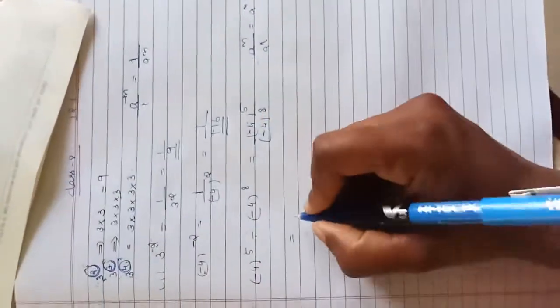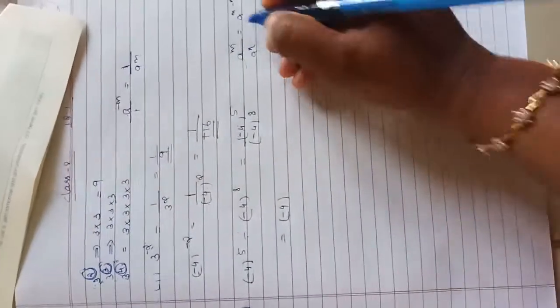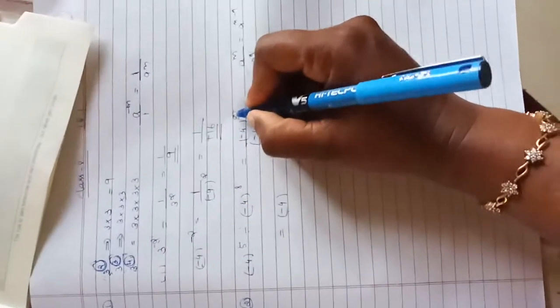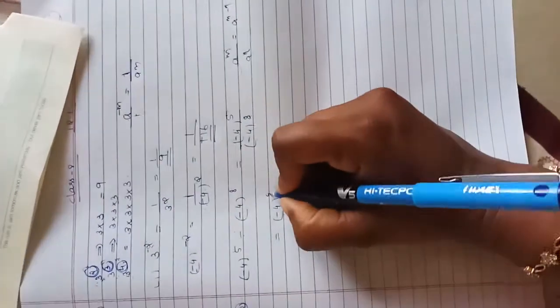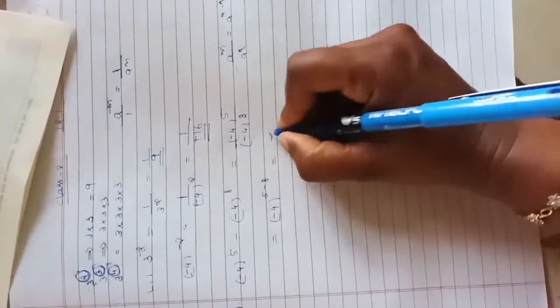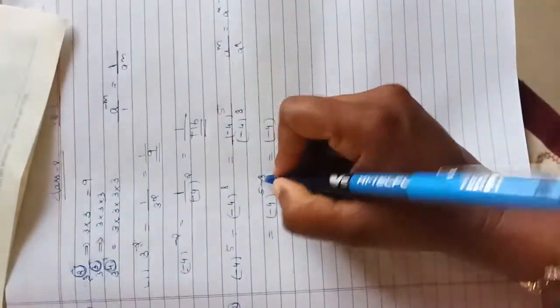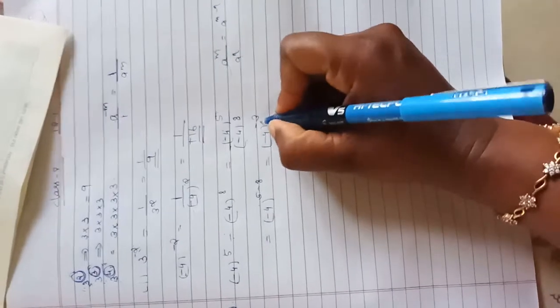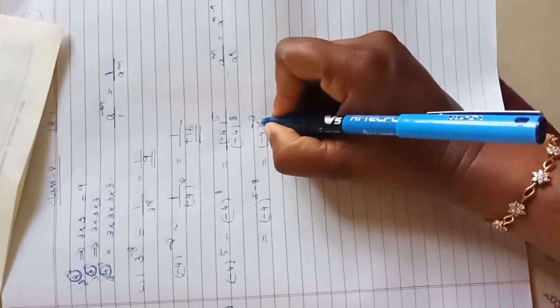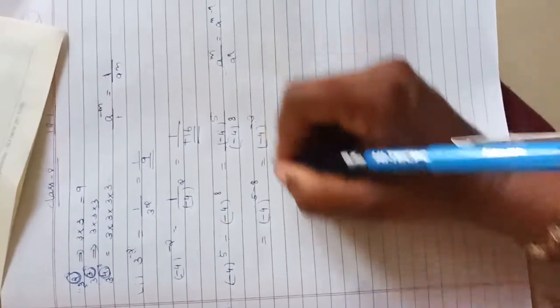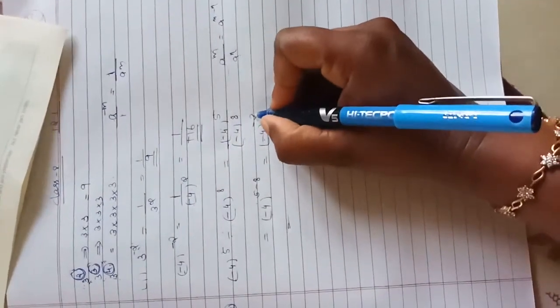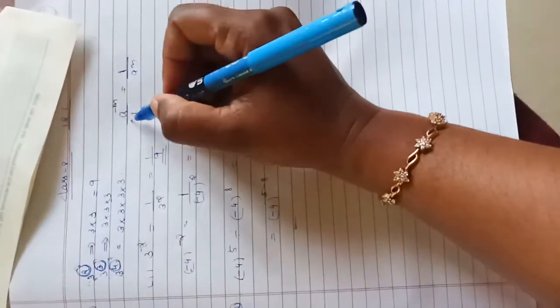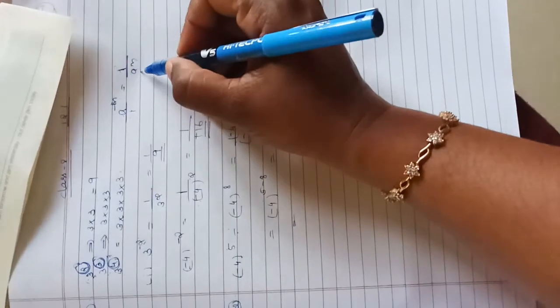What is a here? Minus 4. So minus 4 the whole raised to m minus n, that is 5 minus 8, which is equal to minus 3. If the power is a negative number, you have to take the reciprocal. So for minus 4 the whole raised to minus 3, you have to apply the property a raised to minus m is equal to 1 divided by a raised to m.